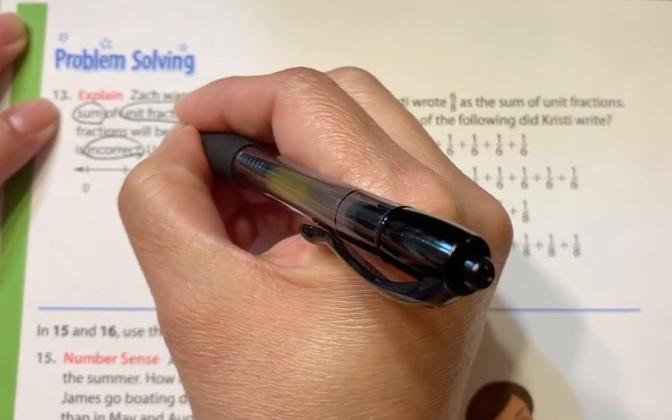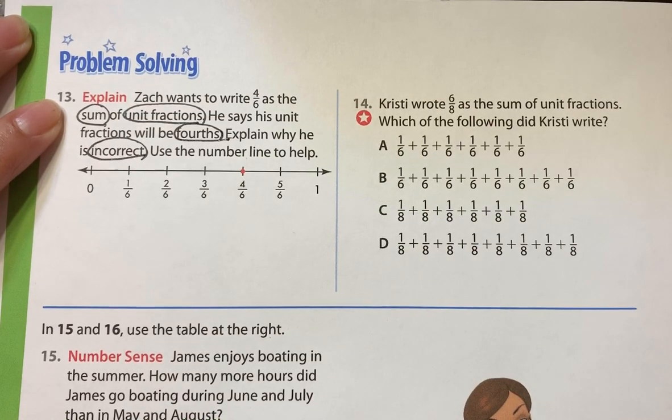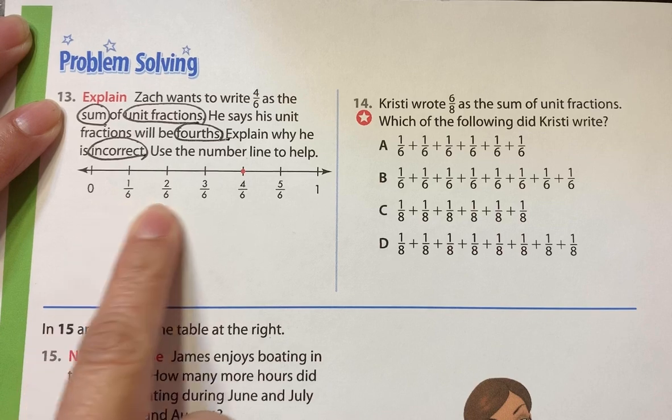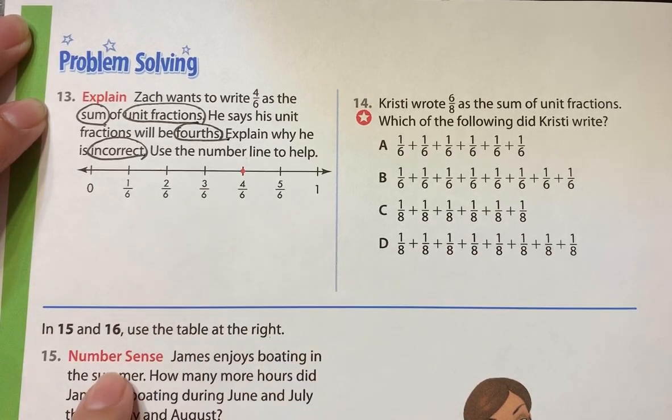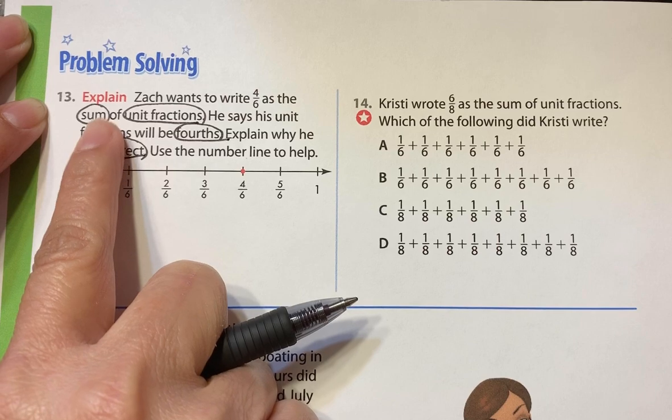Okay, remember he says that it's going to be in fourths, but I want to know why he's incorrect. First of all, take a look at the denominator. The denominator says 6. Is it in fourths? Think about that to answer number 13. Answer it in a complete sentence here, and do not forget to show me the sum.